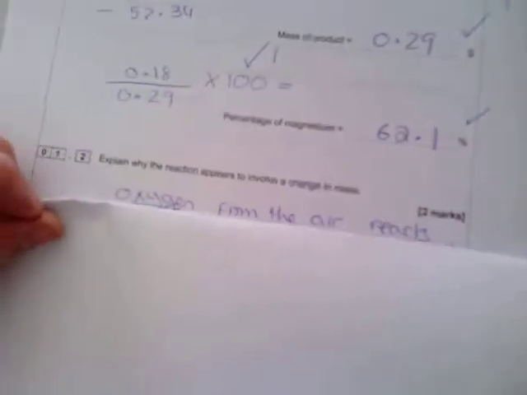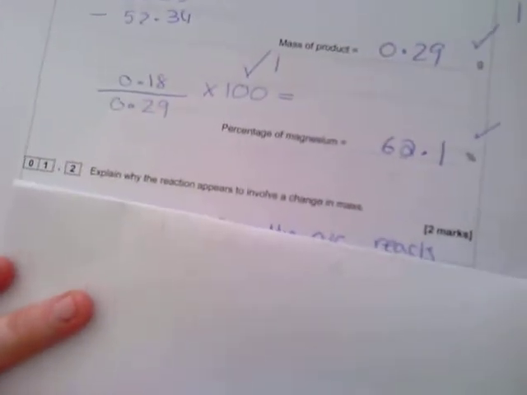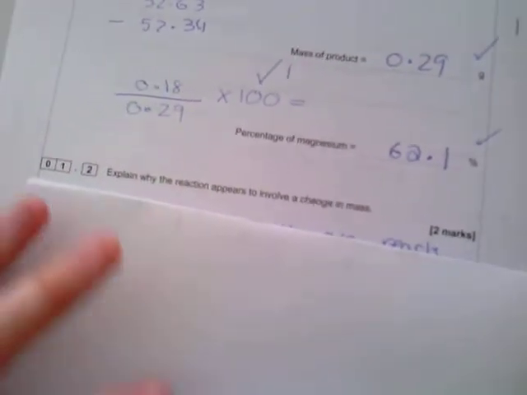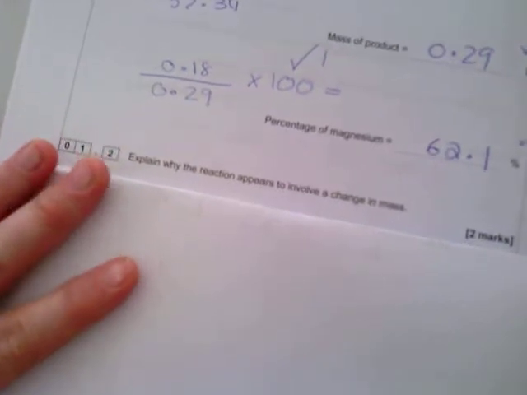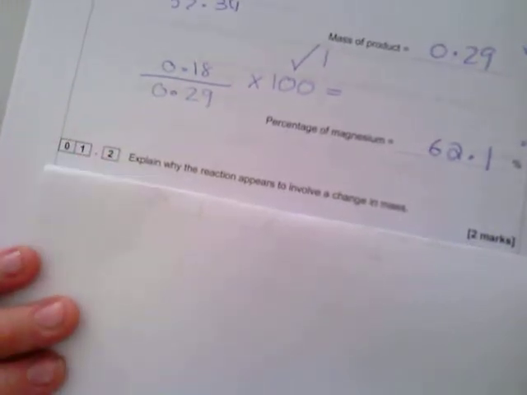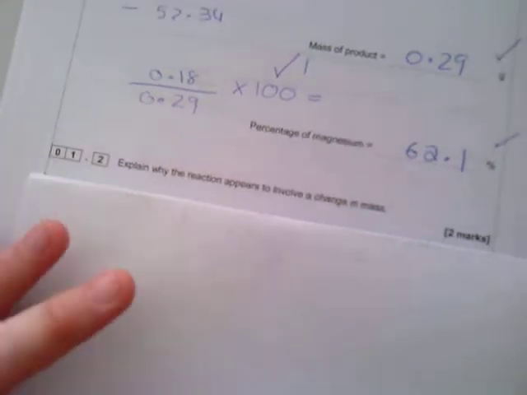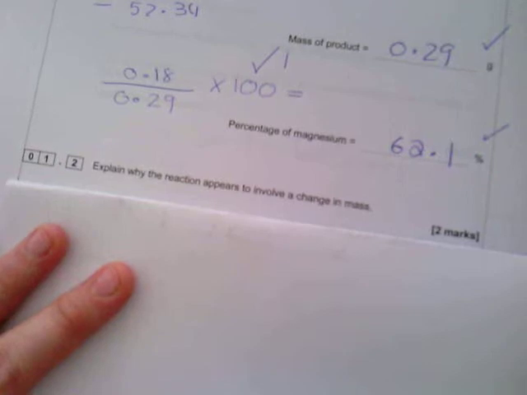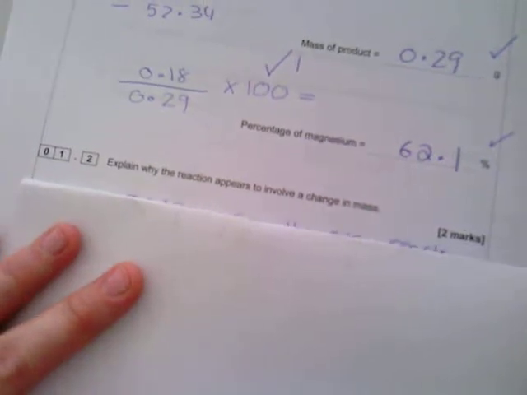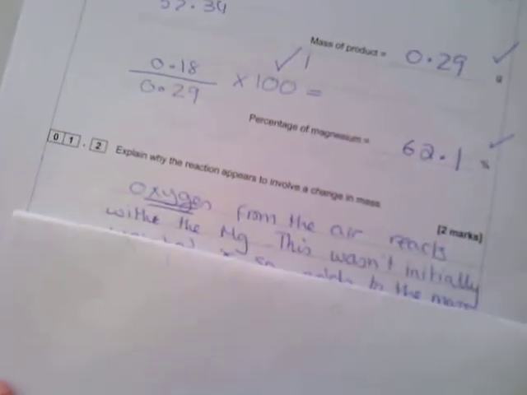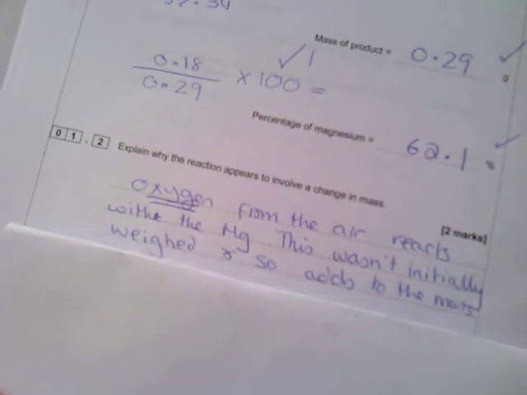You were then asked to explain why the reaction appears to involve a change in mass. This is making you think about conservation of mass. The rule of conservation of mass is that the mass of the reactants should equal the mass of the products. What's happened in this experiment is we've not measured the mass of the oxygen at the beginning. So oxygen from the air reacts with the magnesium. This wasn't initially weighed, so it adds to the mass.